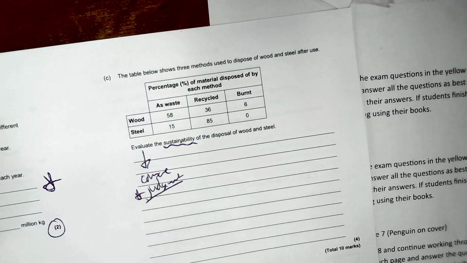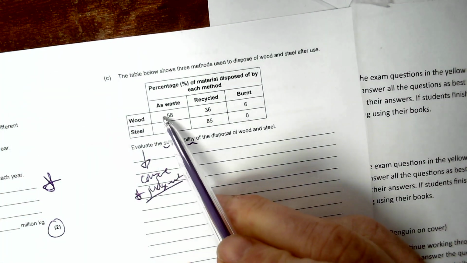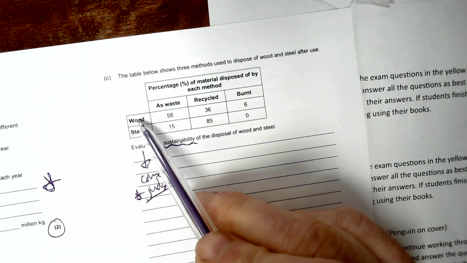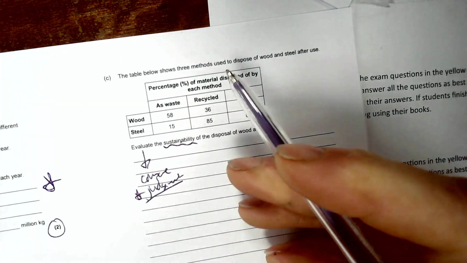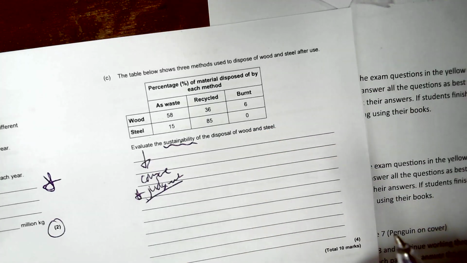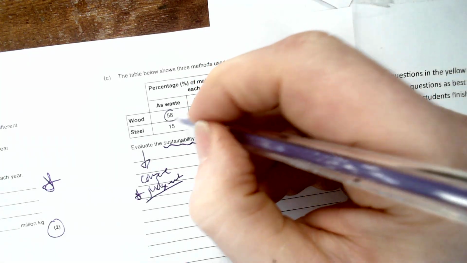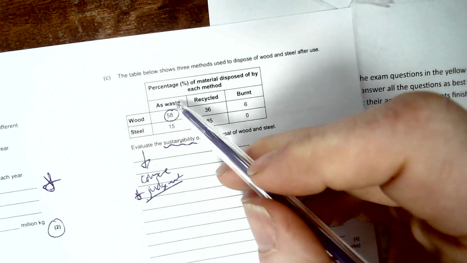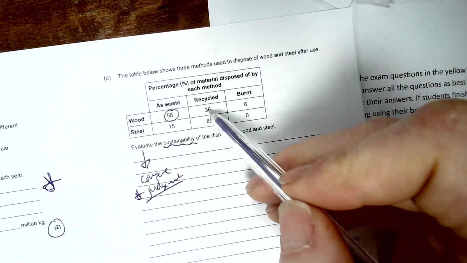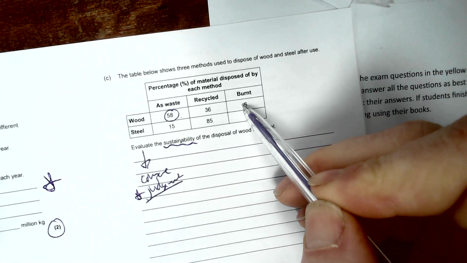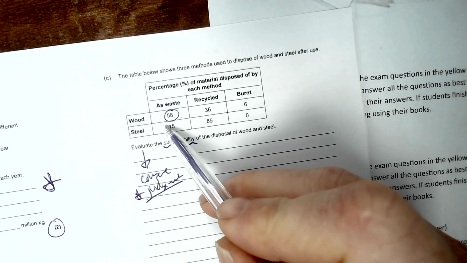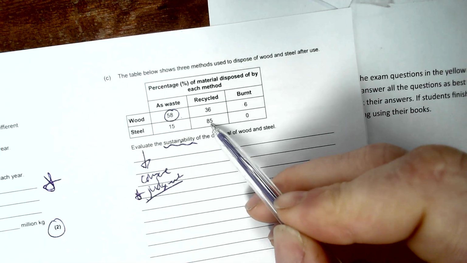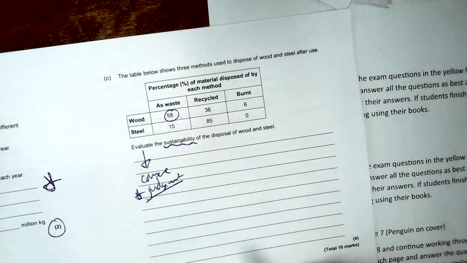Okay then, so I'm going to look across both of these now and I'm going to talk about wood first. When wood is disposed of, 58% of it is disposed as waste, so it'll go to landfill. 36% is recycled and 6% is burned. Whereas steel has less that goes to waste, much more is recycled and none of it is burned.